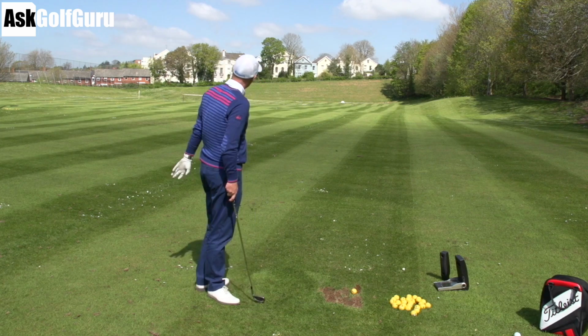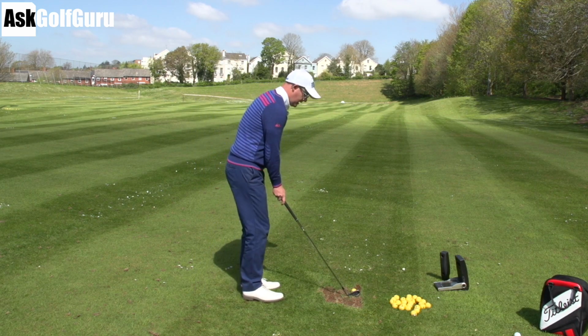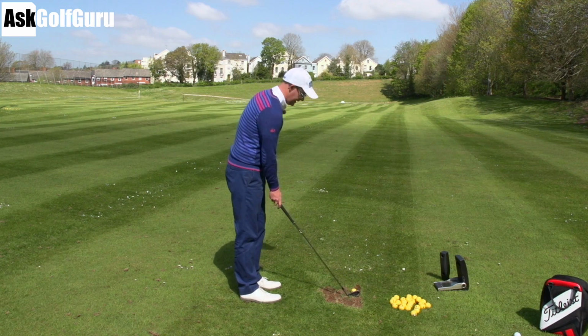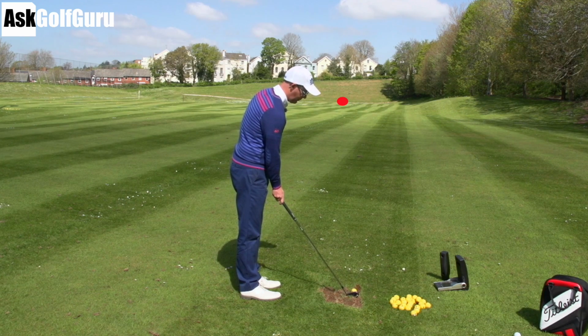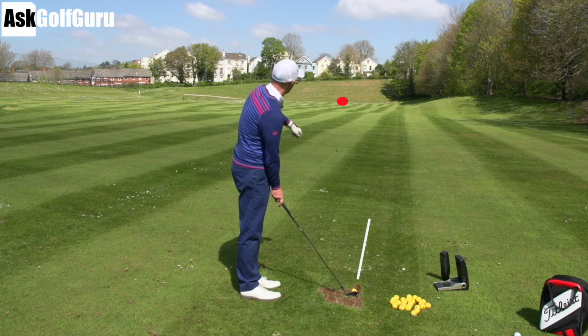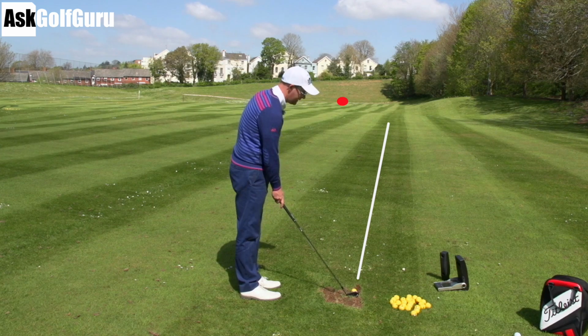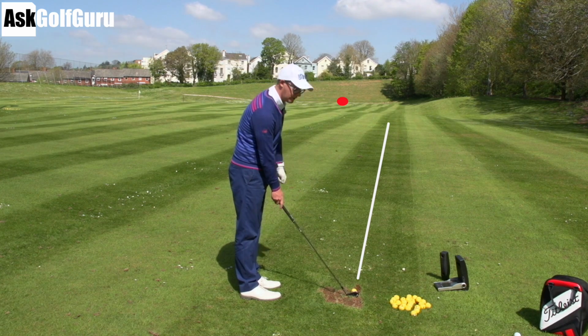Now what tends to happen for people, if I was to hit this shot to my white disc out in the distance, my target, but I'm going to point the face kind of into the corner of the range here, so let's call that 10 degrees open, 10 degrees to the right of target.